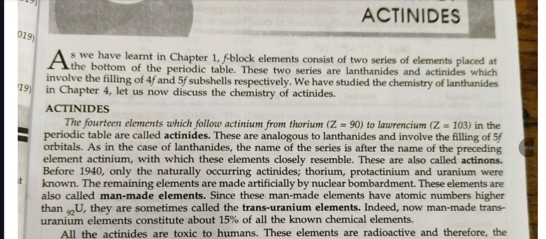Today I am going to make an audio recording for visually impaired students of an inorganic chemistry book. Chapter name is Actinides. As we have learnt in chapter one, f-block elements constitute two series of elements placed at the bottom of the periodic table. These two series are lanthanides and actinides, which involve the filling of 4f and 5f subshells respectively.